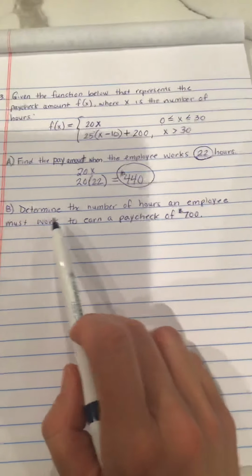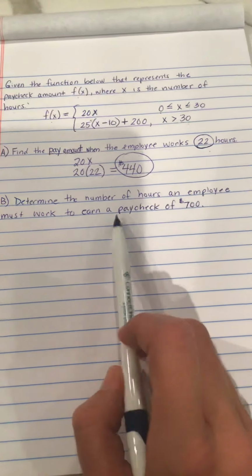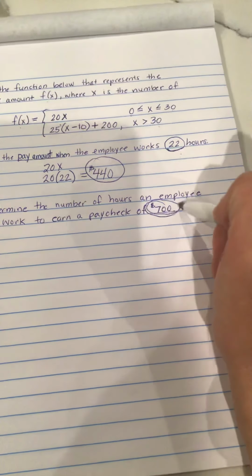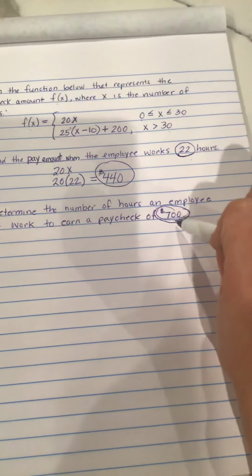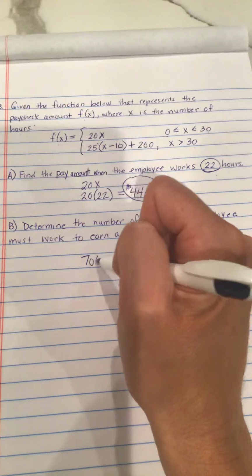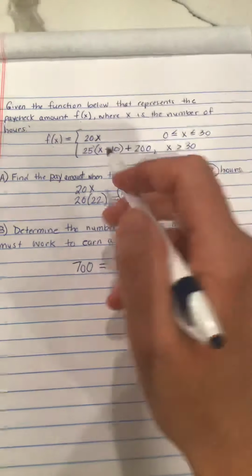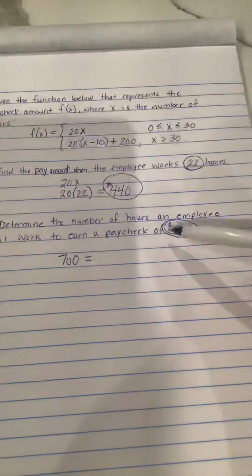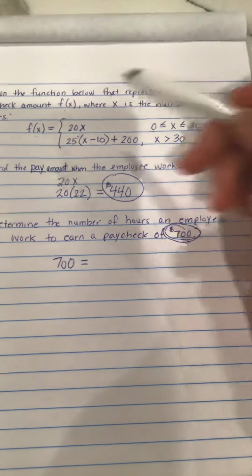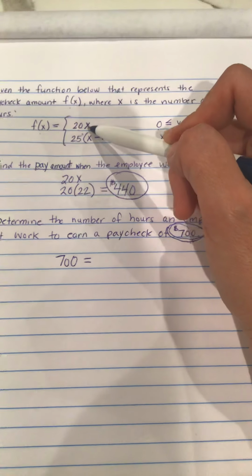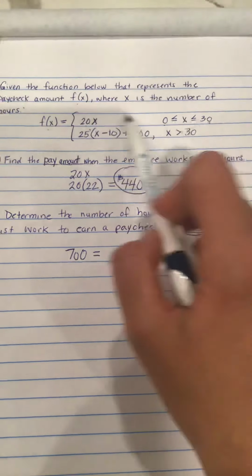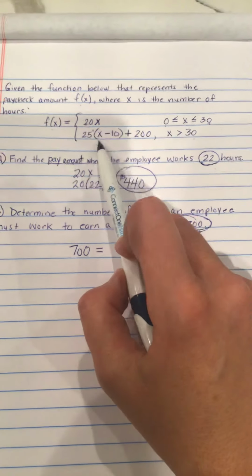Okay. B, determine the number of hours an employee must work to earn a paycheck of $700. Okay, so you're getting the paycheck this time. So you're getting your Y, your answer. But you have to decide what your other side of your equation is going to be. So this is your answer equals, what's going to be the other side? This expression or this expression? Well, let's put the 30 into here because that's the most you can plug into here. 20 times 30 is $600. So there's no way to get anything over $600 from this section. So it must be this section.